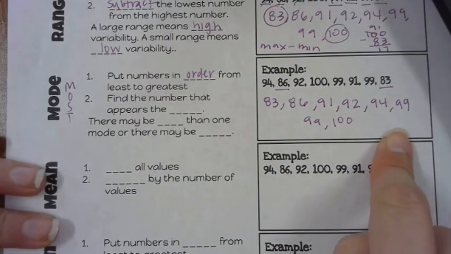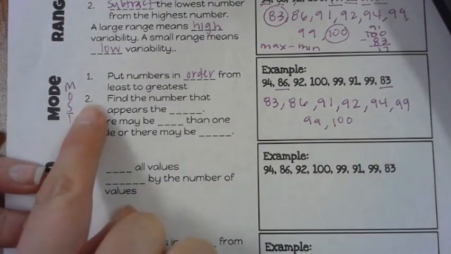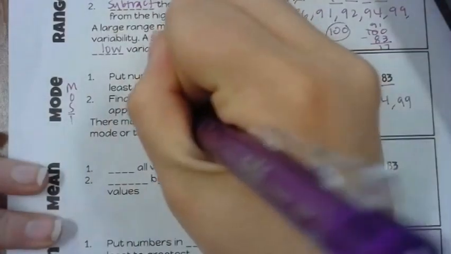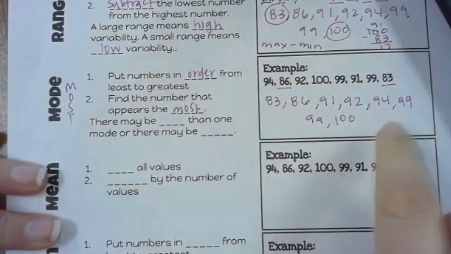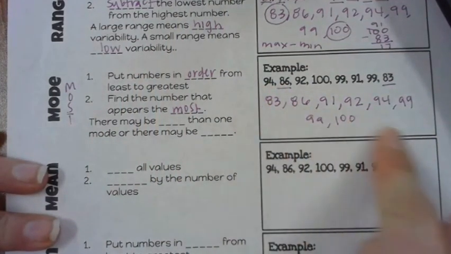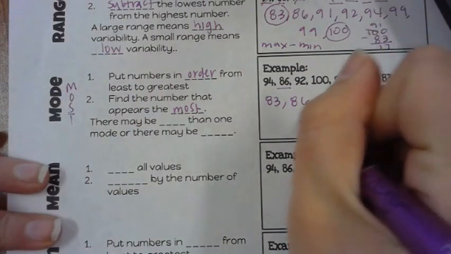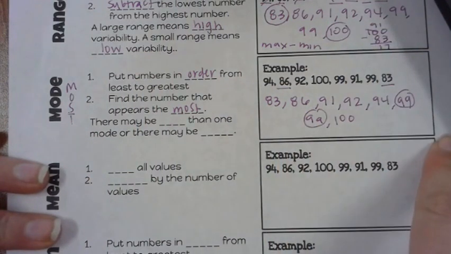So have all my numbers, and then my mode is going to be find the number that appears the most. Like I said, mode most. So we see that there's no number that repeats other than 99. So our mode would be 99.